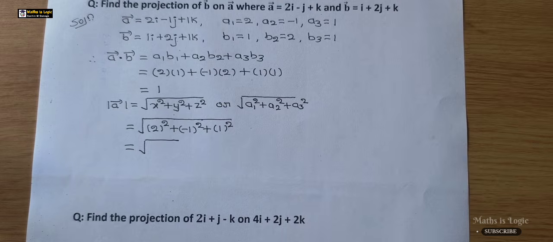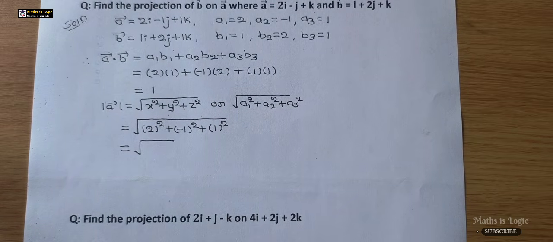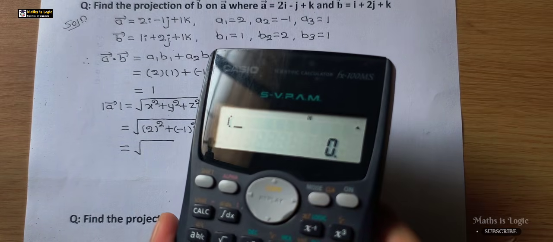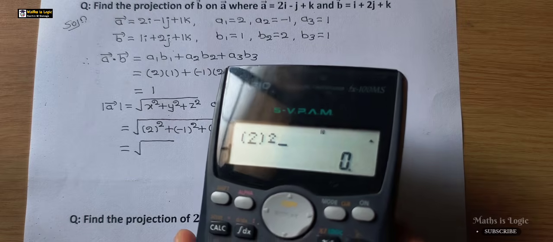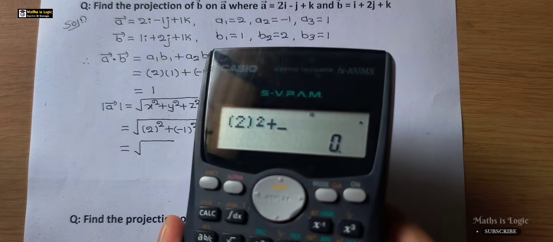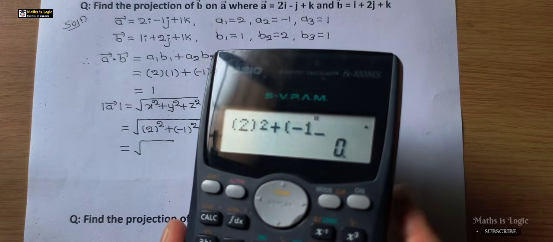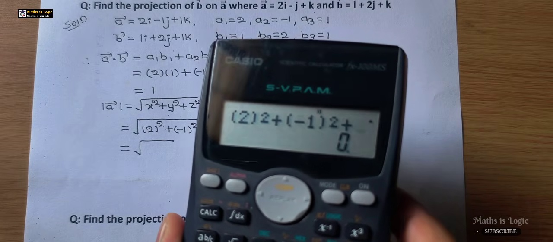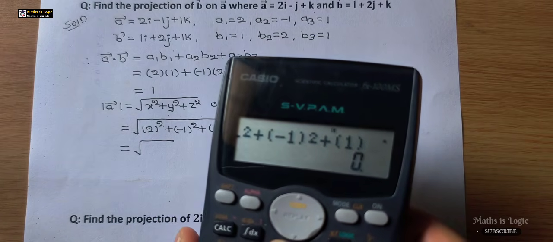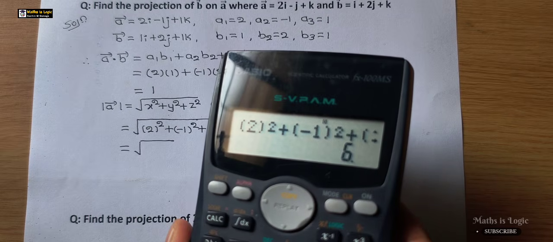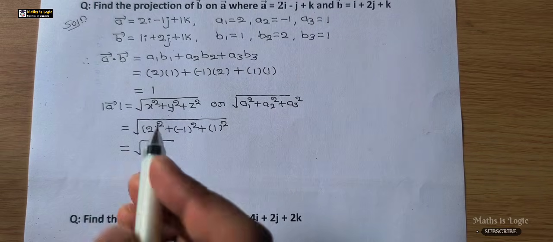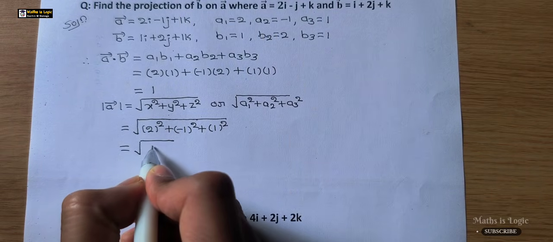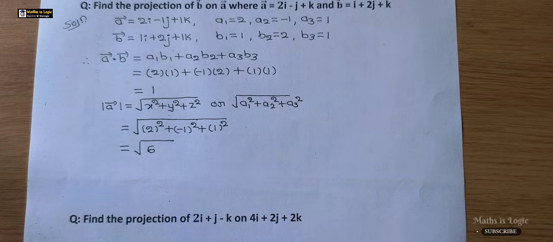Again directly use the calculator. First 2 square, plus minus 1 square, plus 1 square. So the answer is 6. Therefore the magnitude of A vector is root 6.